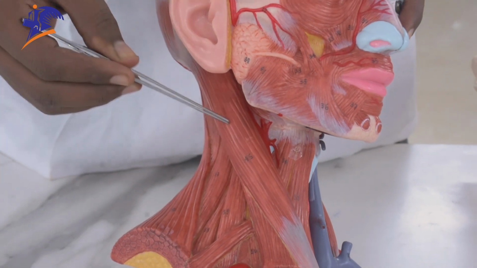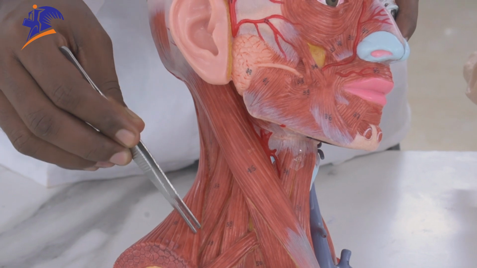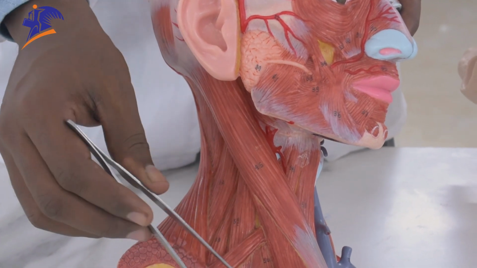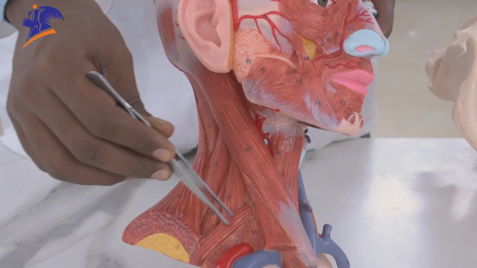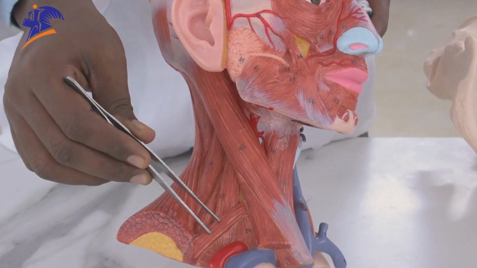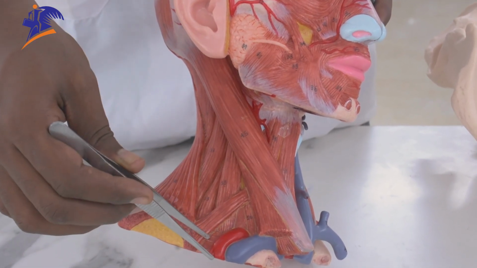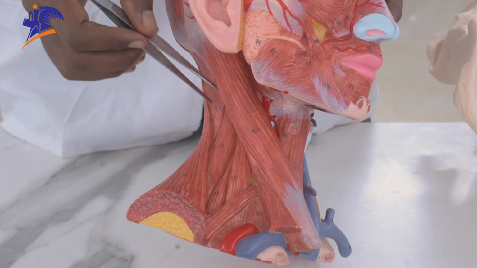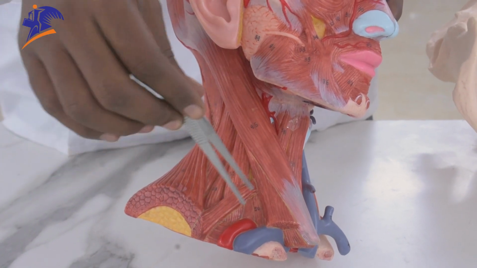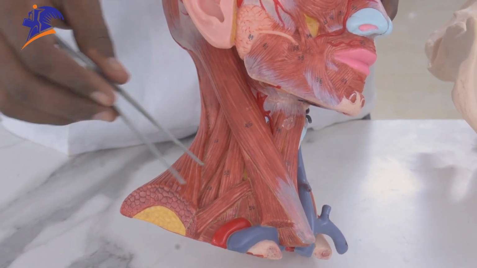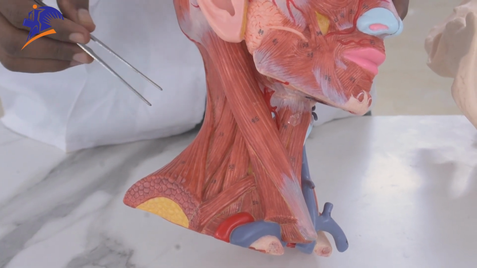Again, the posterior border of the sternocleidomastoid and the anterior border of the trapezius muscle form the posterior triangle. The posterior triangle is subdivided by this muscle, the inferior belly of the omohyoid, into a small subclavian or supraclavicular triangle and a large occipital triangle. What are the contents of the subclavian triangle? Subclavian vessels. What are the contents of the posterior triangle?